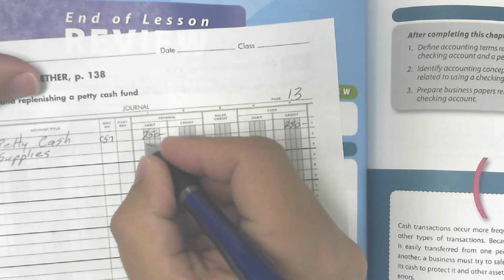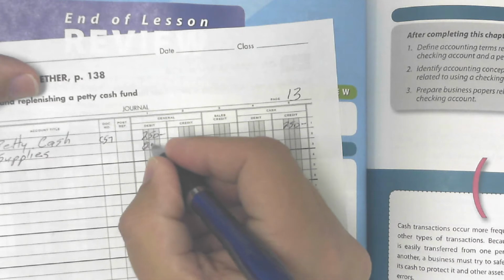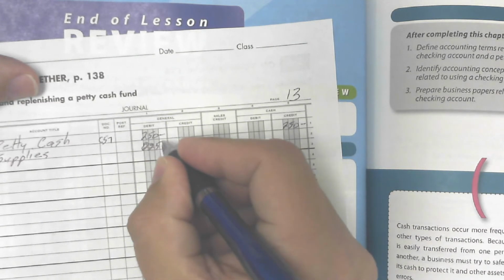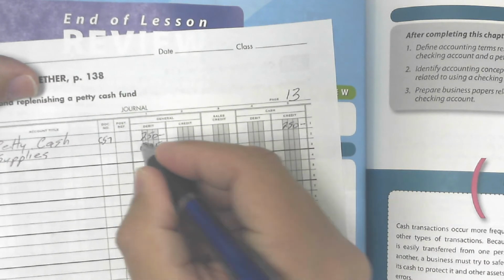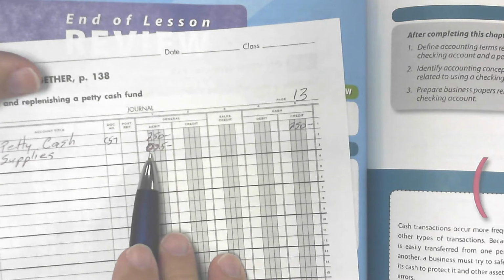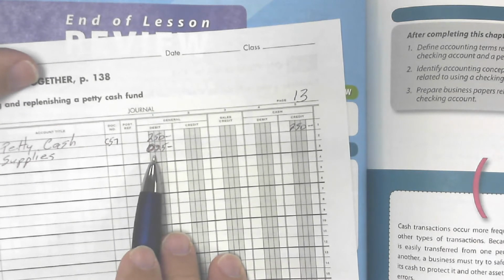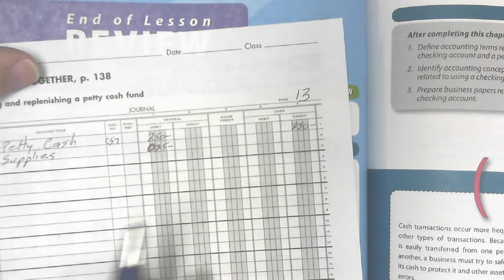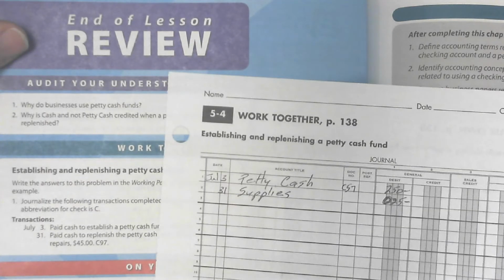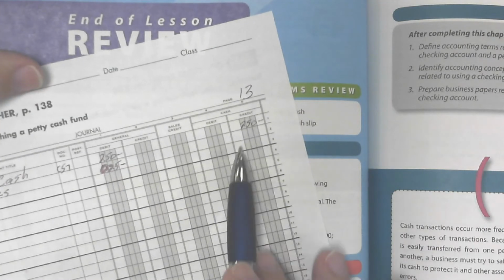So that goes here. Our supplies went up. So 25. I put that in the wrong spot. That's a 0 right there. I started to write the 2 there, so I changed it to a 0. So our supplies went up by $25. I'm not going to write anything down here yet.